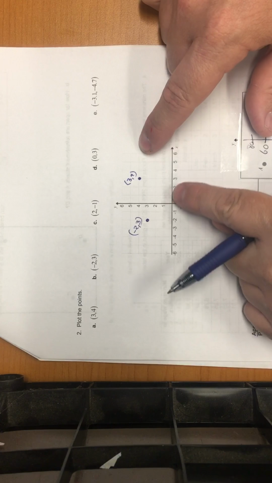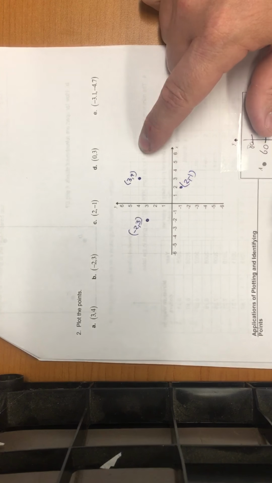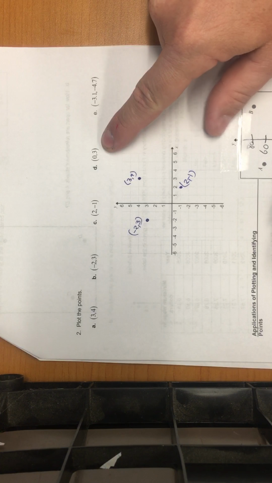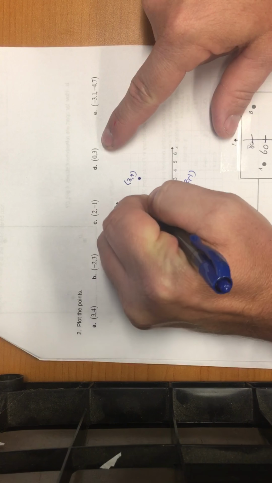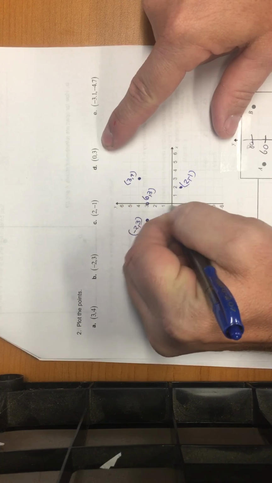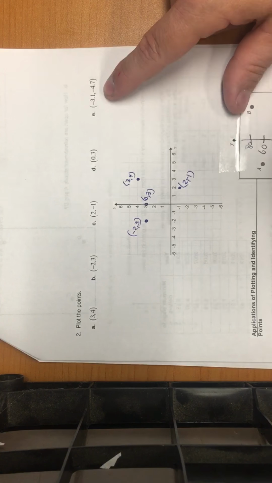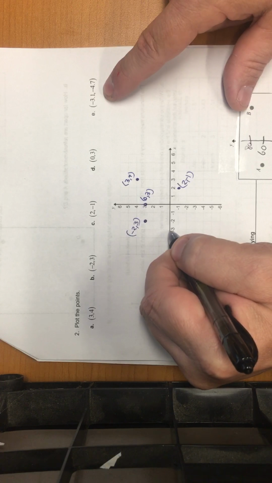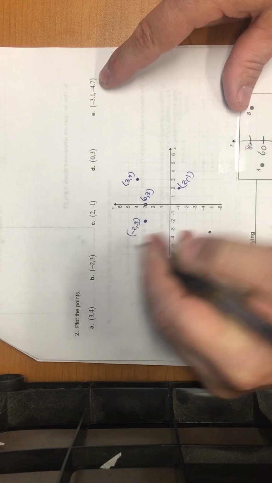Point C is going to be positive 2, negative 1. So it's going to be right there. Point D is going to be 0, 3. So that means I go 0 along the X and I go 3 up. So 0, 3. Notice it's actually on the Y axis. And point E is a little bit funny because we're going to have to guesstimate. So I'm going to guesstimate negative 3.1, negative 4.7. Again, those are just estimations.